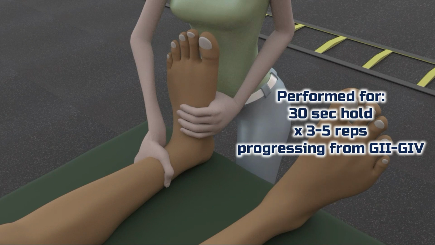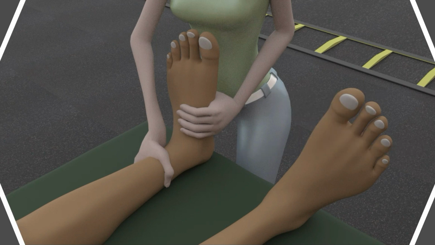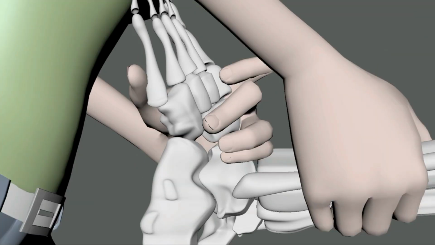This can be done for a 30 second hold for 3 to 5 repetitions. This is another angle of the mobilization technique where you can visualize the index finger of the left hand on the dorsal cuneiform bone, while the middle finger is on the dorsal navicular bone.